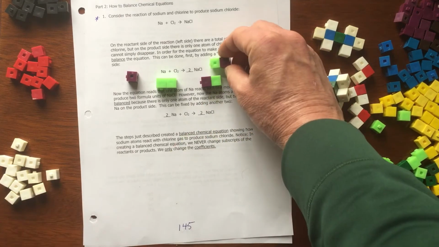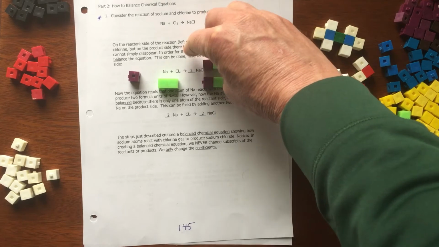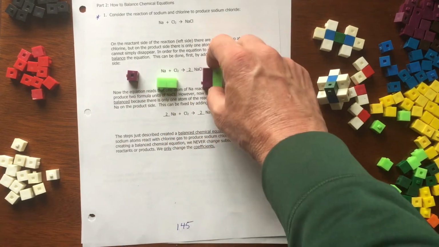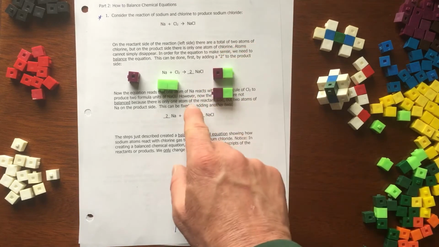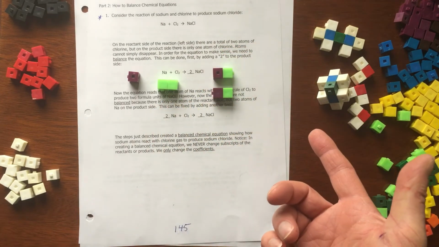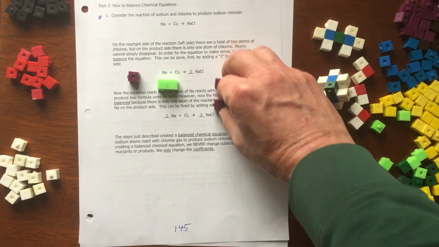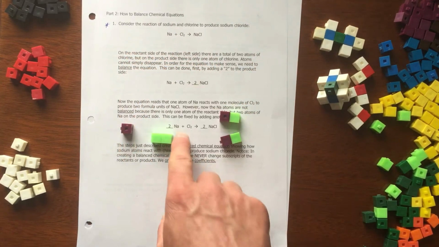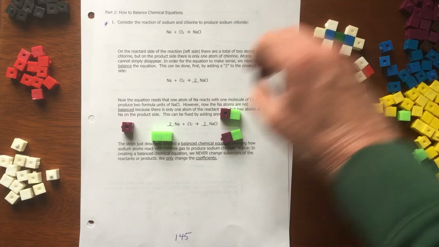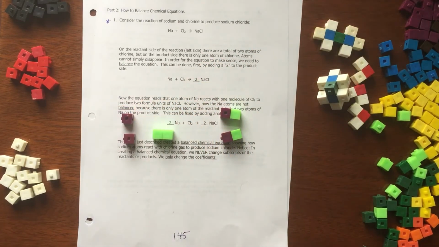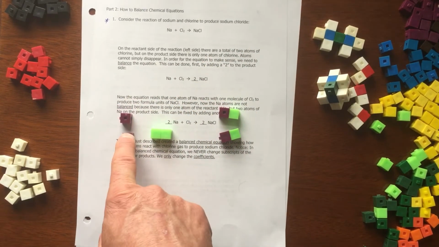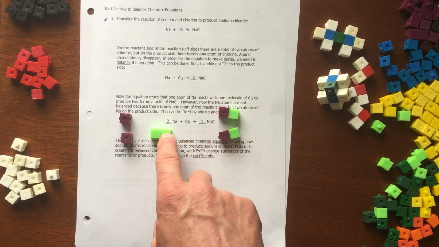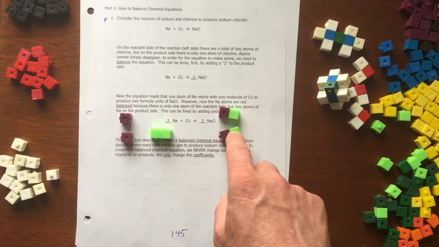2 sodium chlorides. Well, that works because now I have 1, 2 chlorines on the left and 1, 2 chlorines on the right. Oh, but now I have a different problem because now I don't have the right number of sodiums. So it's still not balanced. Okay, well, then I can just have 2 sodiums. And now this is balanced. 1, 2 sodiums goes to 1, 2 sodiums. 1, 2 chlorines goes to 1, 2 chlorines.